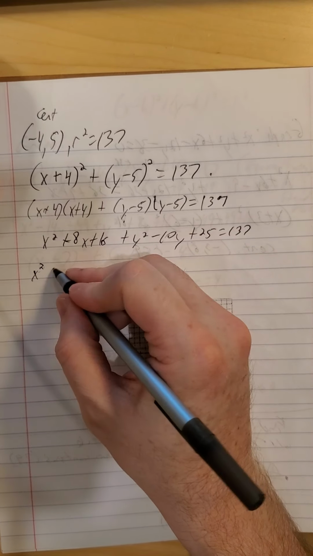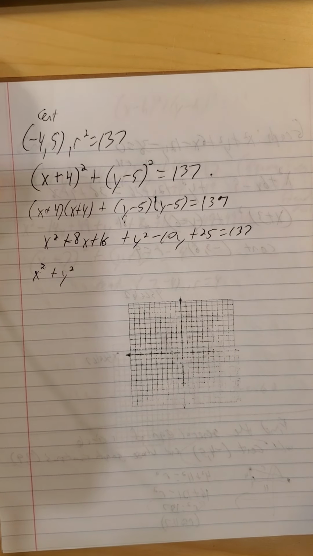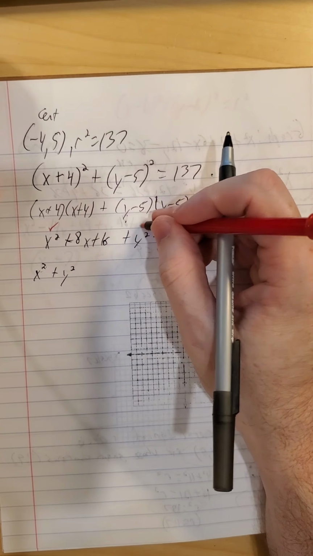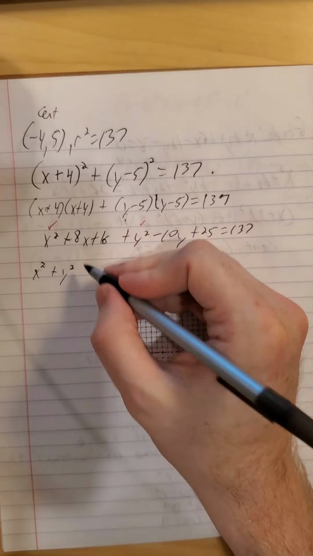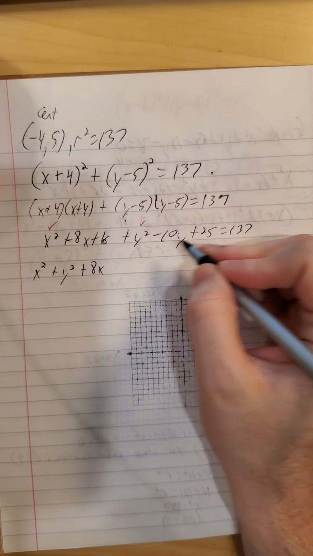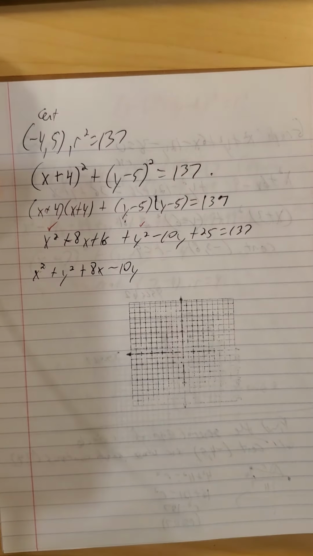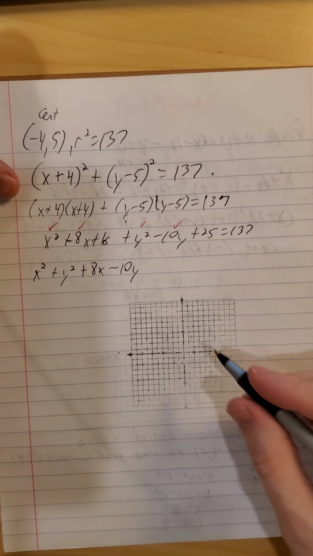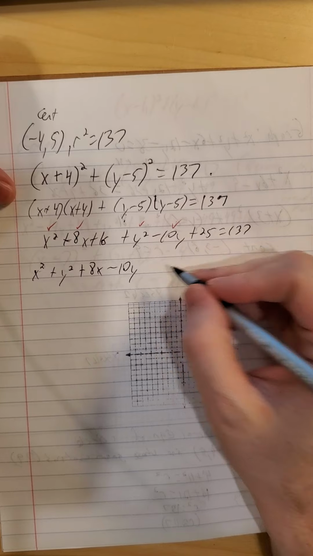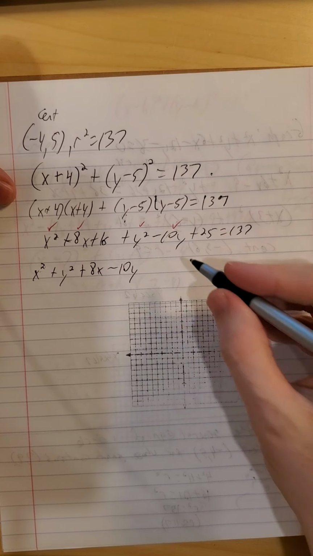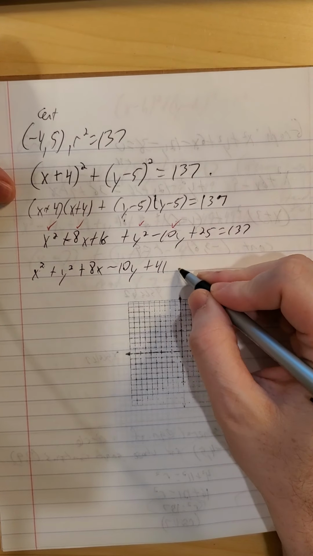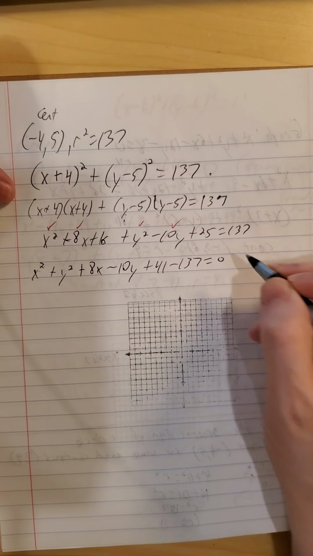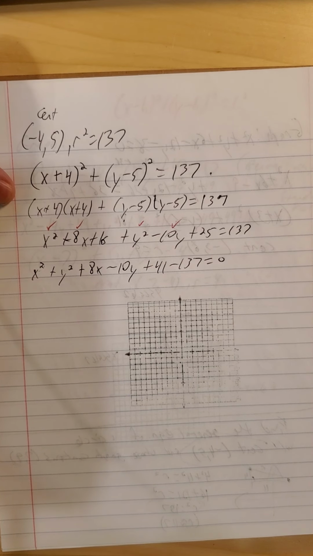So the squares go on the front of the line. And I'm just going to lightly check these off as I go. First powers are next. And then our constants. We have plus 16 plus 25, so plus 41 minus 137 equals 0. And then we just take care of that little arithmetic.